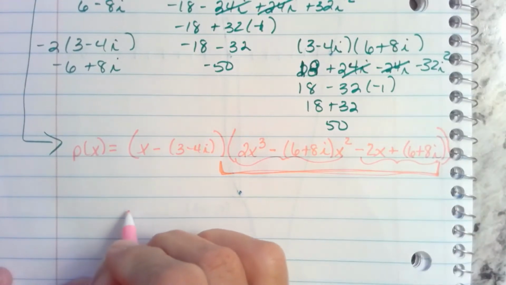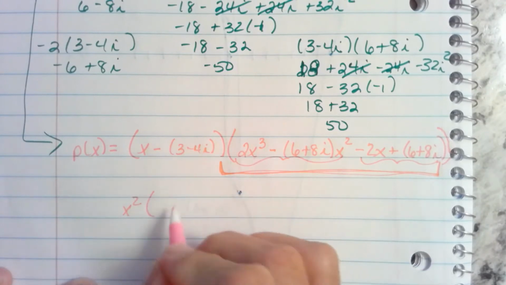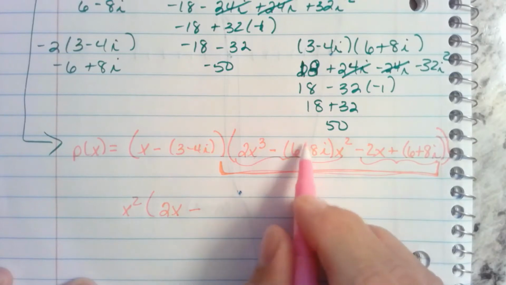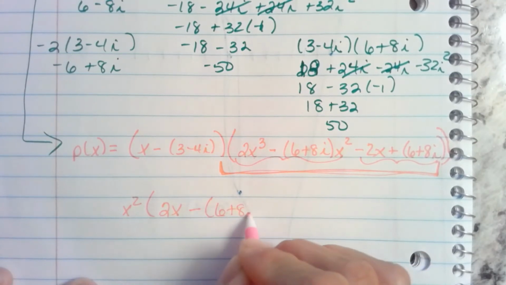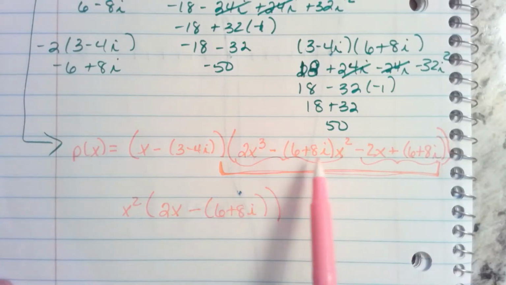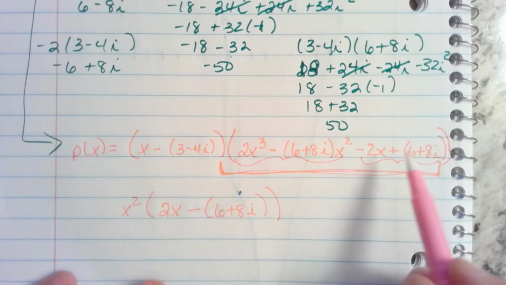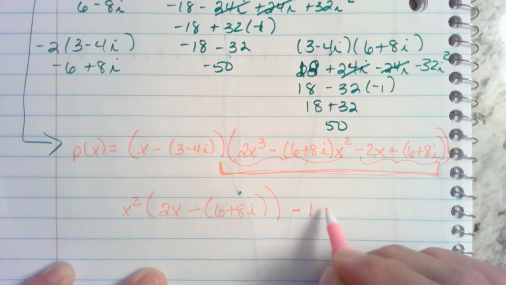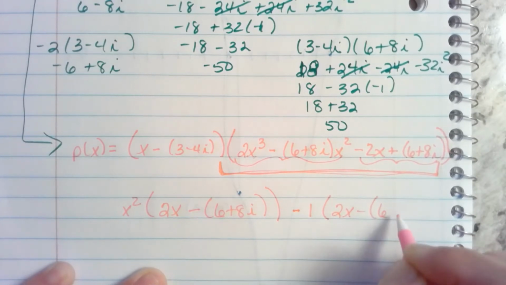So we factor out our x squared from here. That leaves us with 2x minus all that stuff, right? So minus 6 plus 8i. So that's this one. We factored out our x squared. Here, there's nothing in common, so what we're going to do is just factor out a 1. Actually, I'm going to factor out a negative 1. Negative 1 times 2x minus 6 plus 8i.